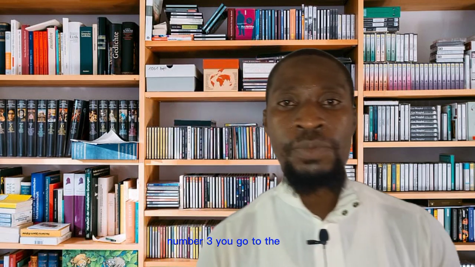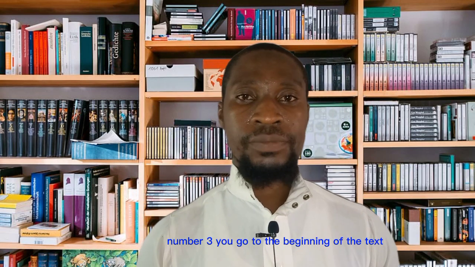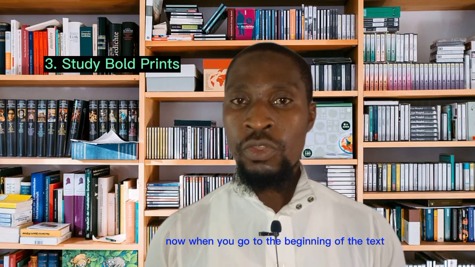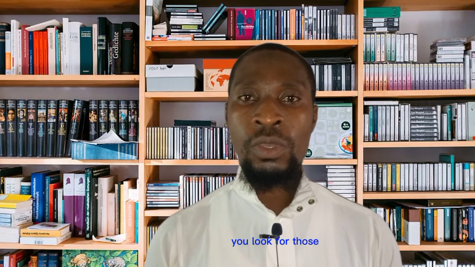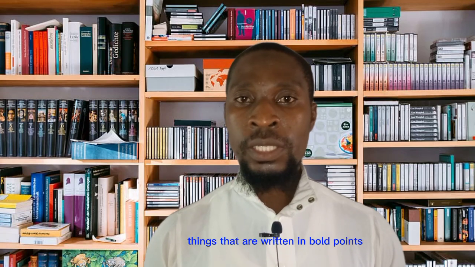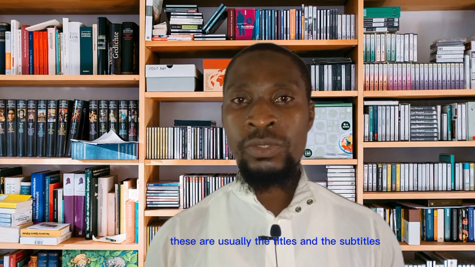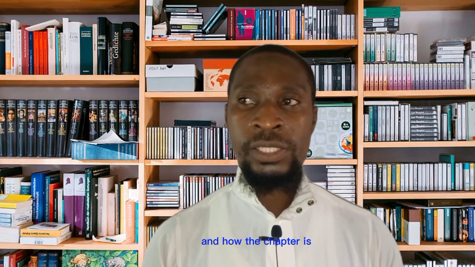Number 3, you go to the beginning of the text. Now, when you go to the beginning of the text, you look for those things that are written in bold print. These are usually the titles and the subtitles, the headings. It will give you a breakdown of the information in the text and how the chapter is divided.